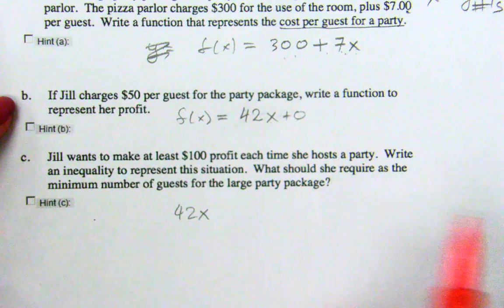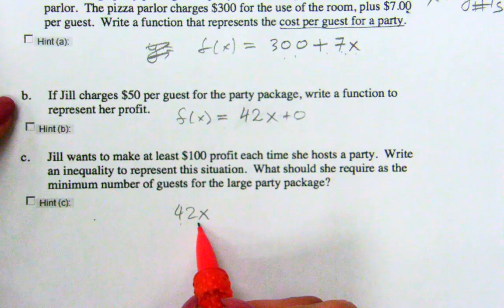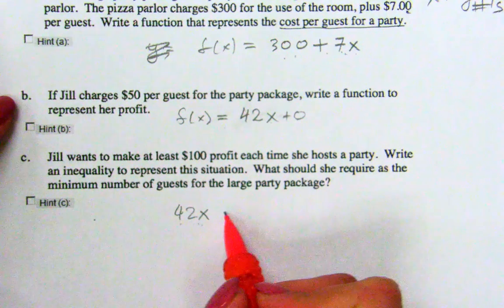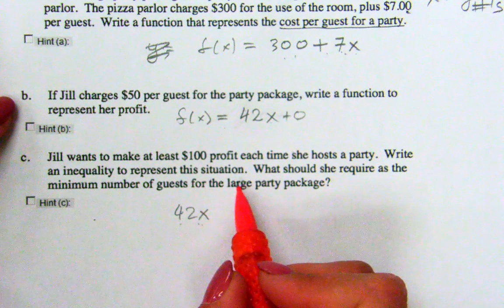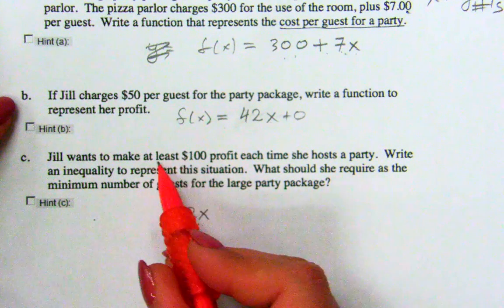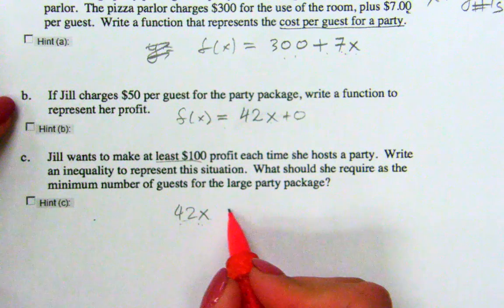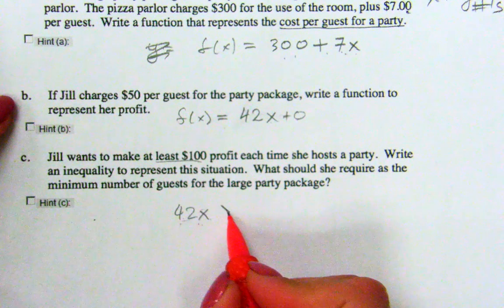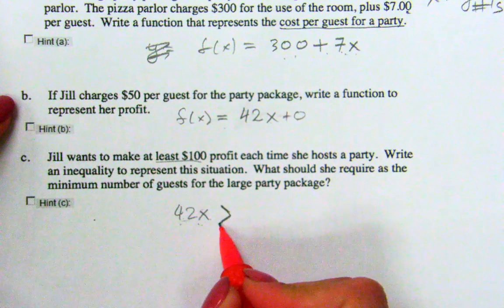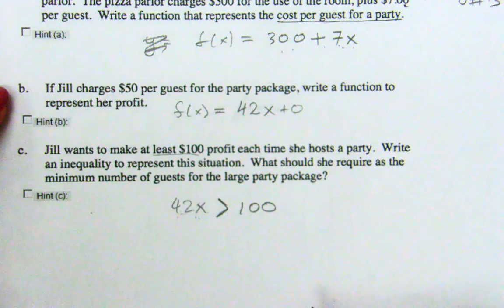Let's see if this makes sense. $42 times the number of guests is how much her profit is, and she wants to make at least $100. So whatever number of people show up times 42 has to be greater than $100, right?